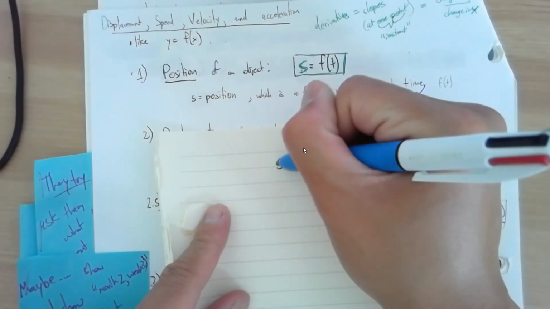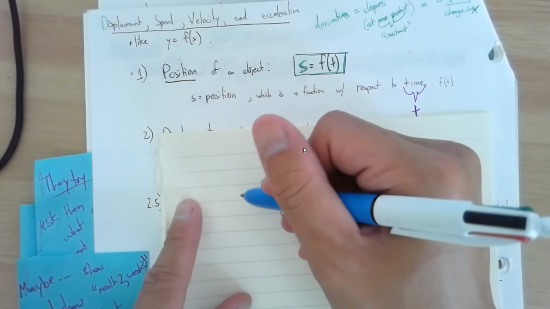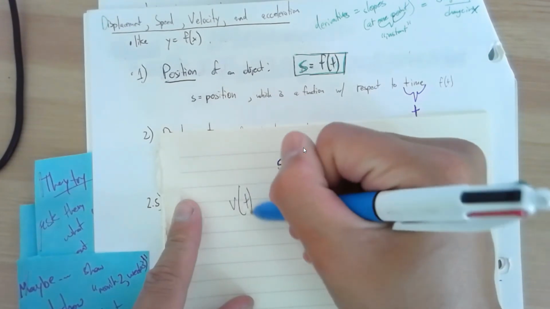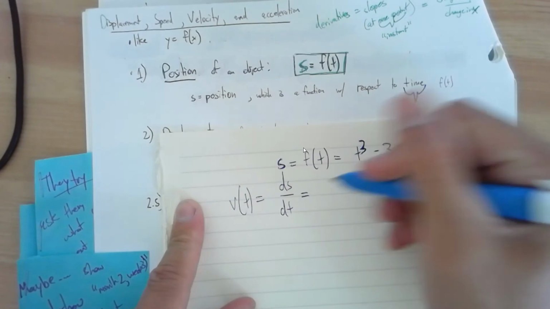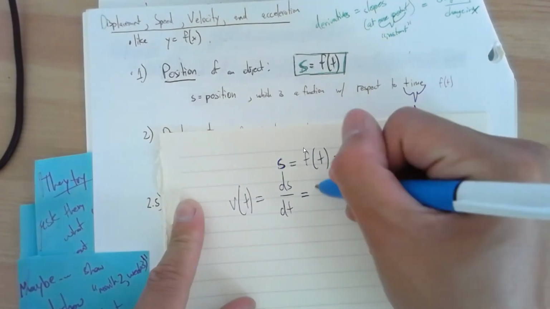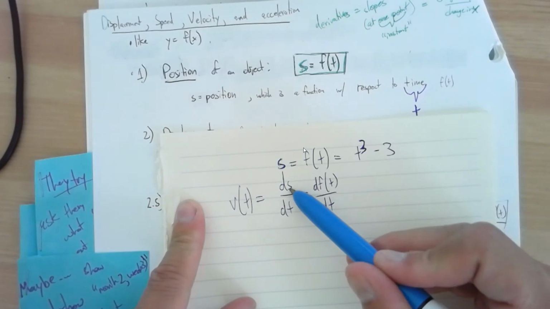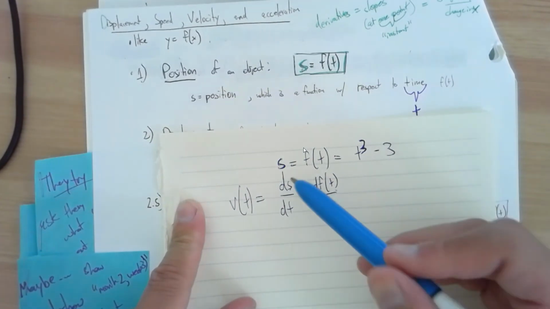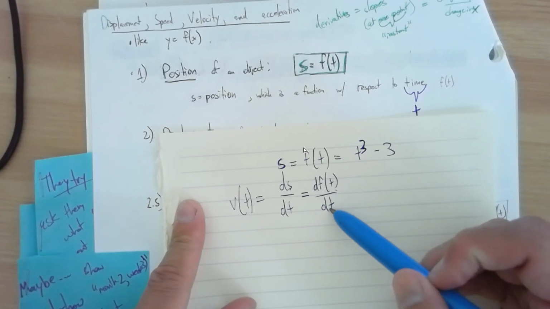If we wanted to find ds dt, the velocity, an equation for velocity, we would have to take the derivative of this here, which would be df of dt, if you want to write that. Remember, s is synonymous with f of t, so saying the derivative of s with respect to t is saying the same thing as the derivative of f of t with respect to t.